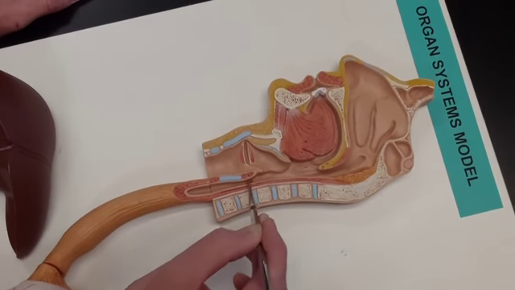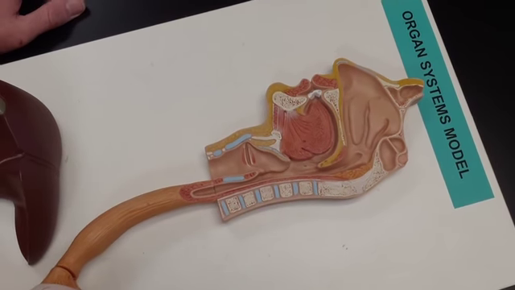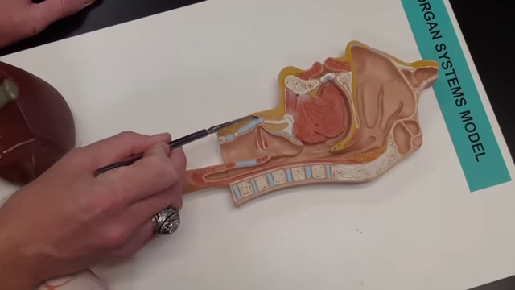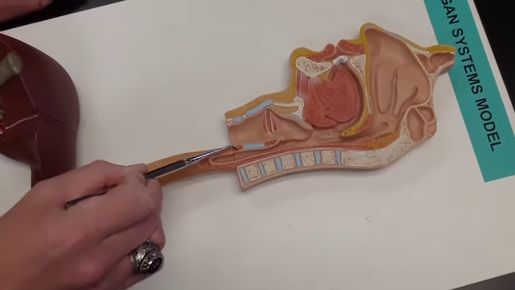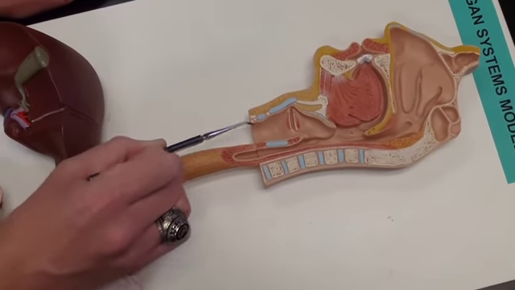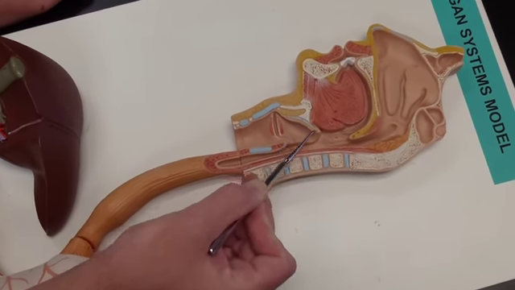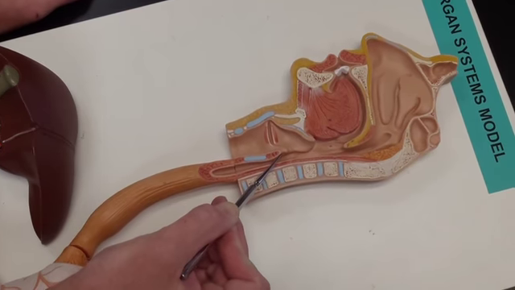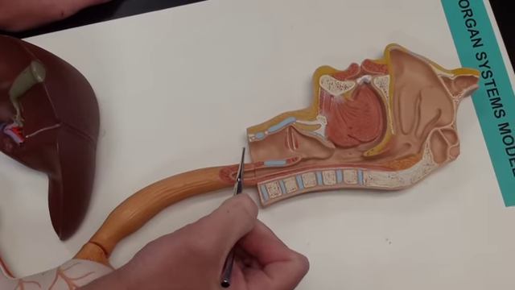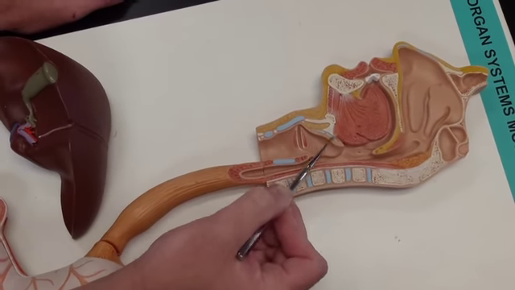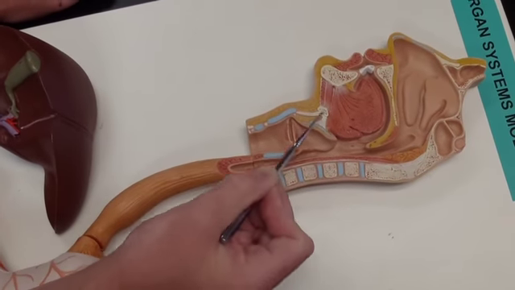All right, and the last thing on your list is going to be your larynx and your epiglottis. So right in here is your larynx. All this is your larynx. And then this right here is your epiglottis. This fold is going to flap down to prevent water or liquids and everything from going into your lungs. The only thing you want in your lungs is air. So this is your epiglottis. And then everything right here is your larynx.